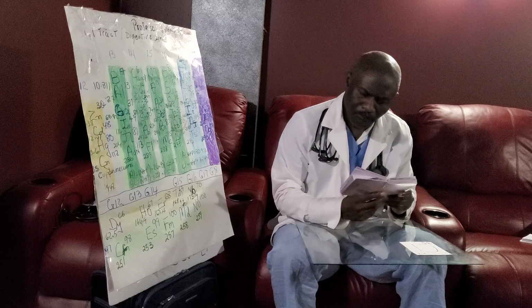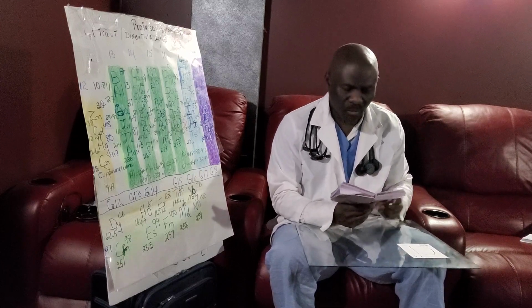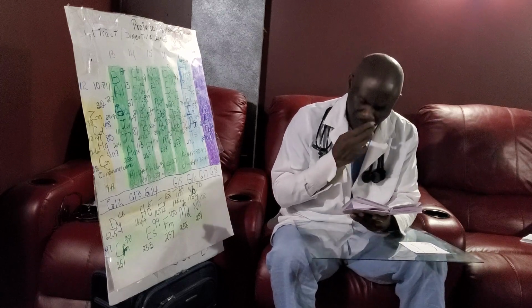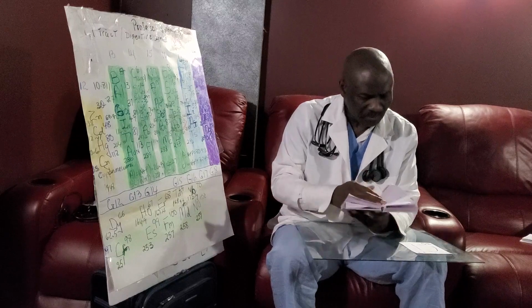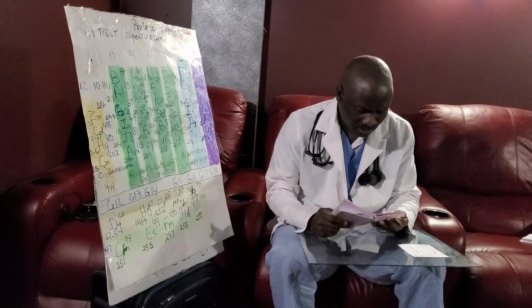While a concentration of 3.5 can be detected by smell. Alright, so those are just some little properties there.